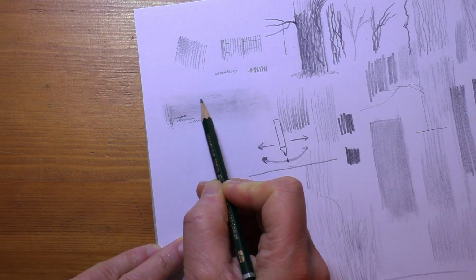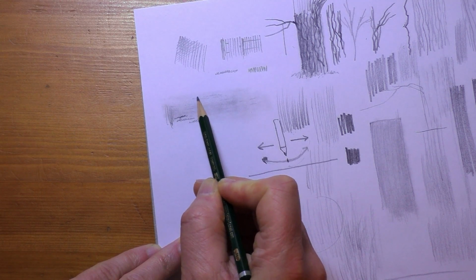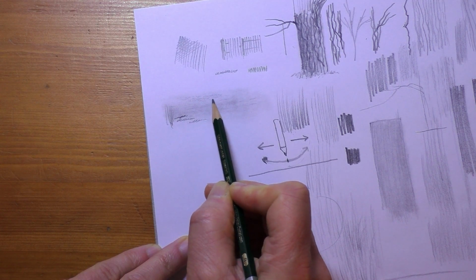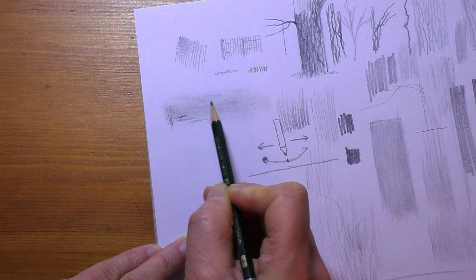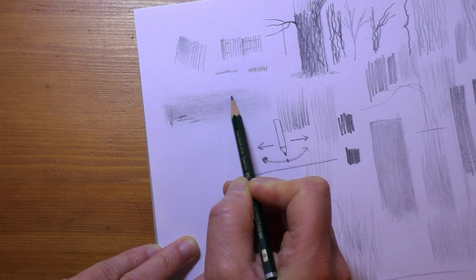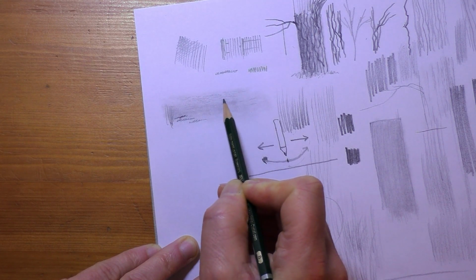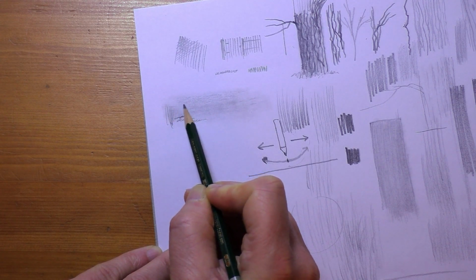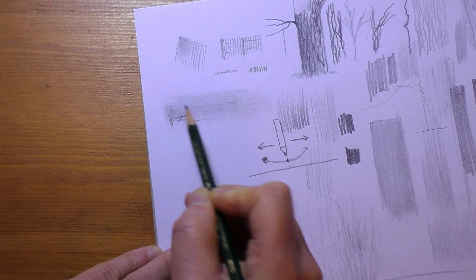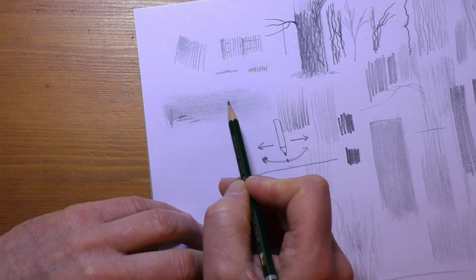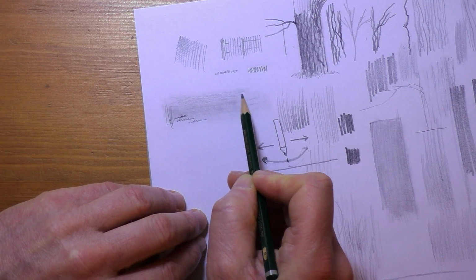So I'm using them in lines, like a pencil stroke, if you like. I'm still using them in lines, leaving little gaps in between. And it gradually starts to build up the textures in grass, or again on tree bark or on clothes or on buildings, on any texture you like where this would work.